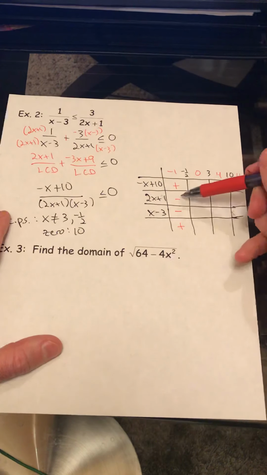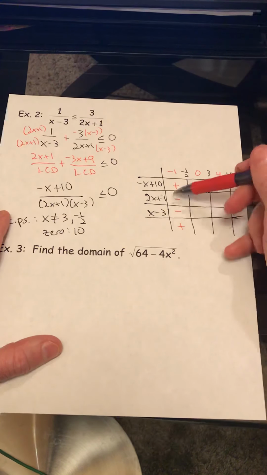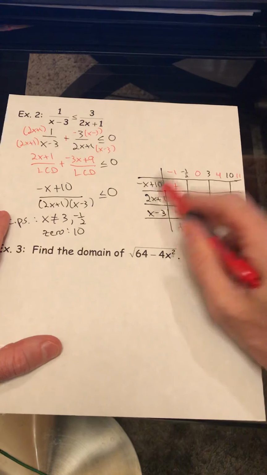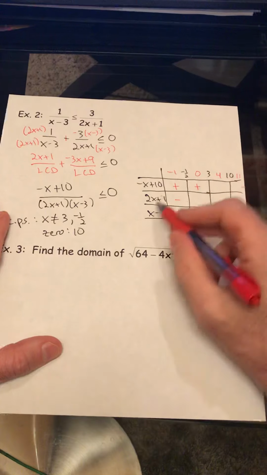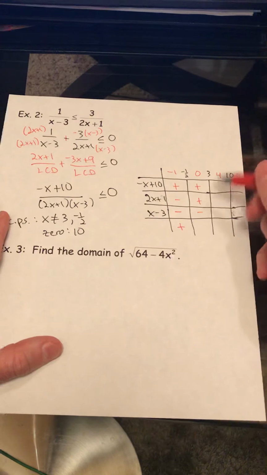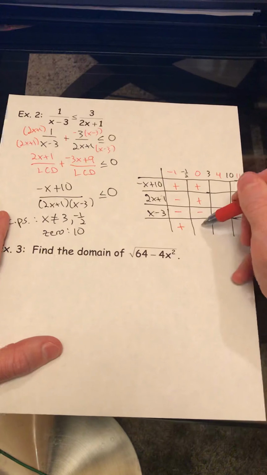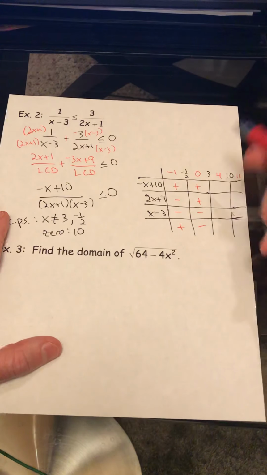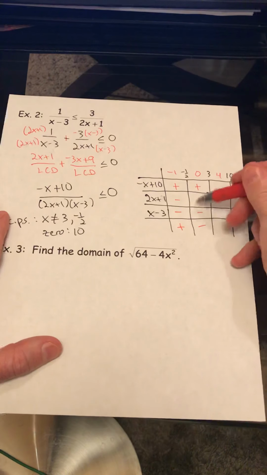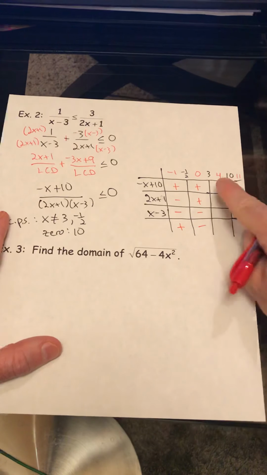Positive, simplest thing. If you have an even number of negatives here, it's going to be positive. Now, when I plug 0 in, positive, positive, 0 minus 3 is negative. Odd number of negatives, negative. Again, basically it's a positive divided by what would be a negative. Positive divided by negative is negative.